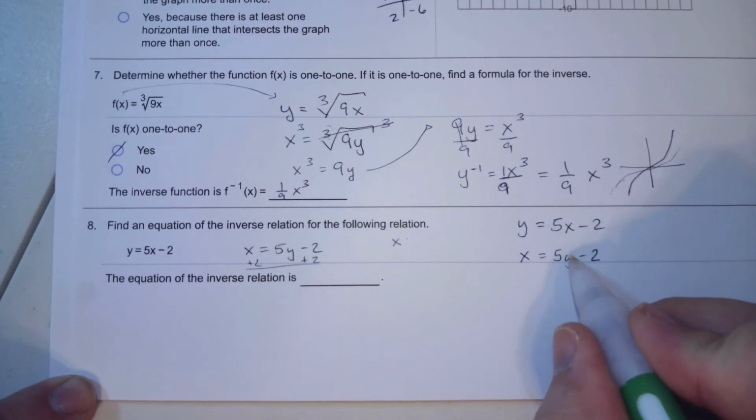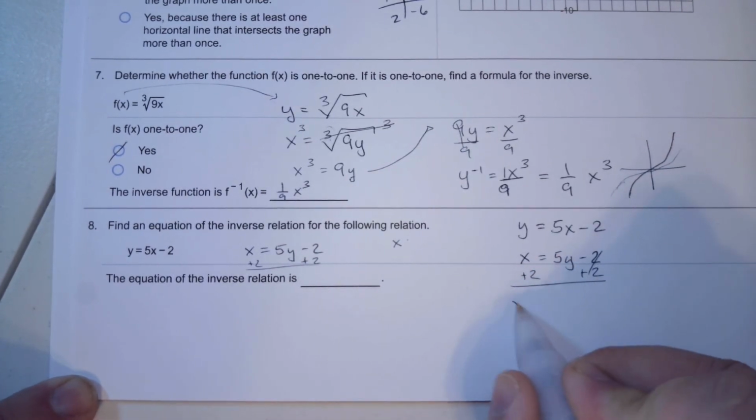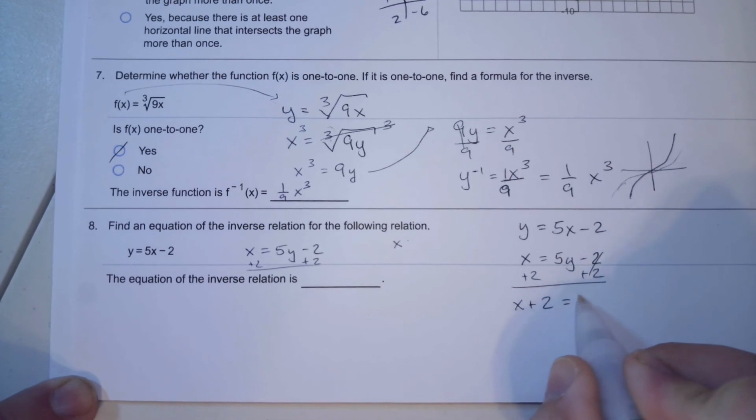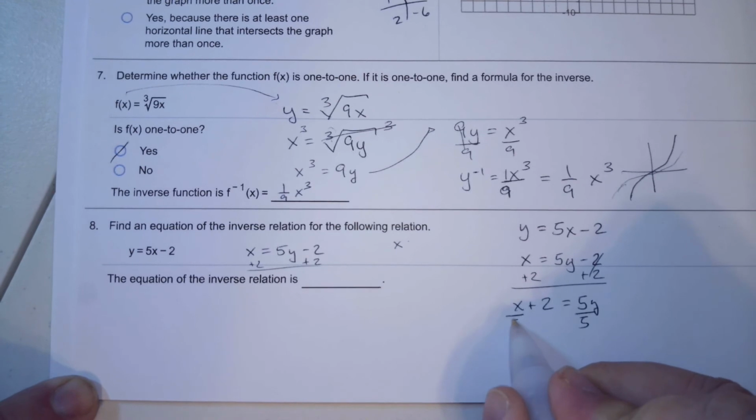Now solve for y. Add 2 to both sides. Equals 5y. Divide by 5 each term.